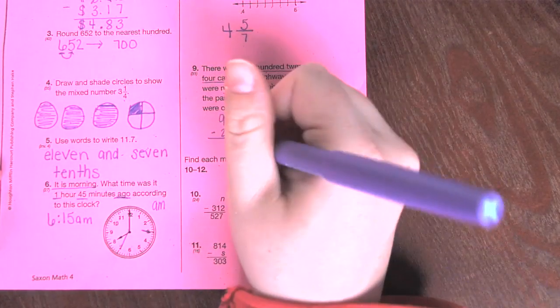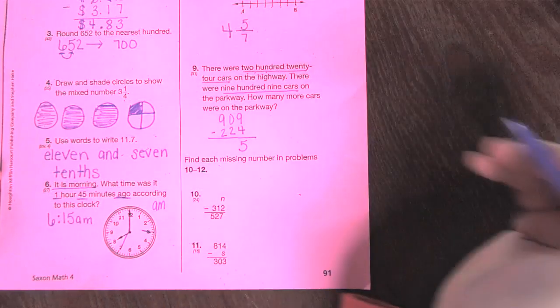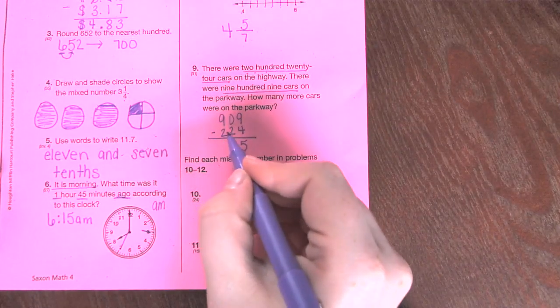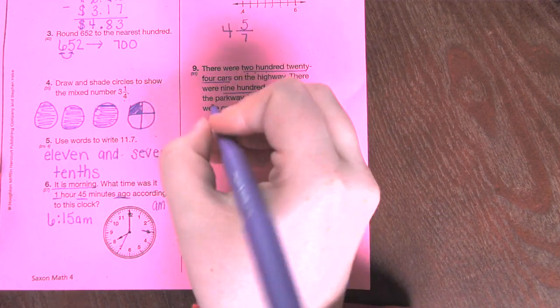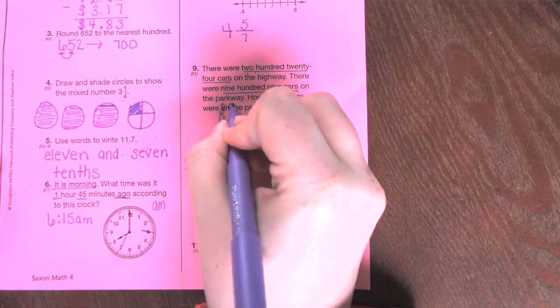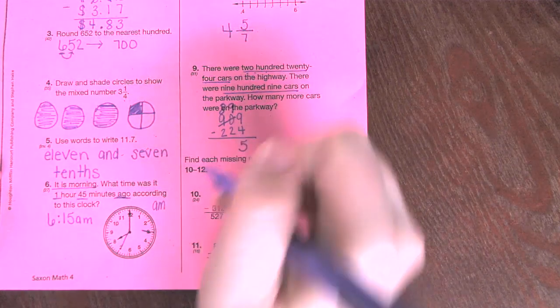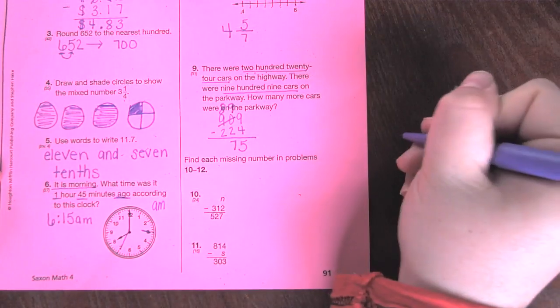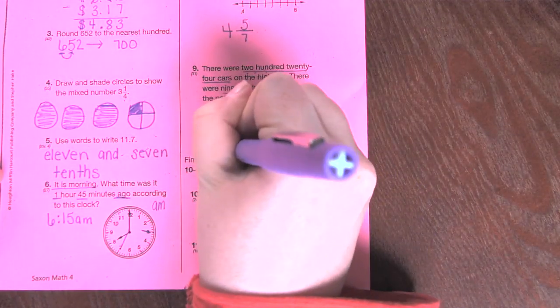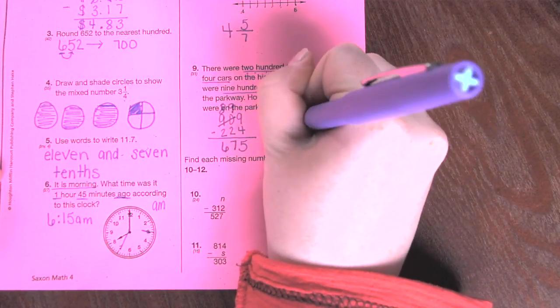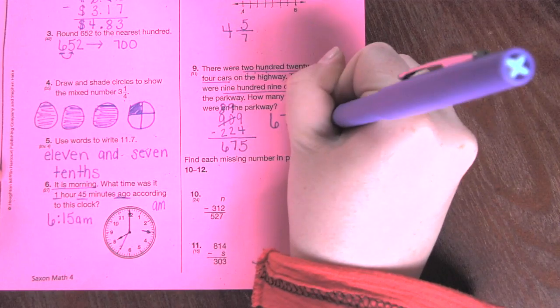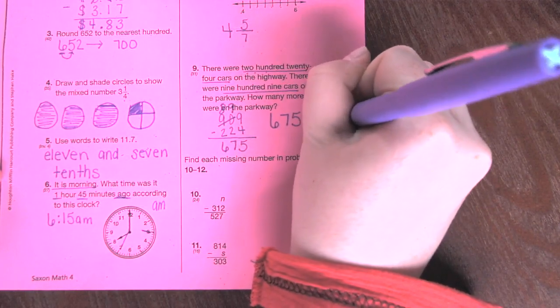9 minus 4 is 5. I cannot take 0 or 2 from 0, so I need to mark out the 90. 90 becomes 89. 9 minus 2 is 7. 8 minus 2 is 6. There are 675 more cars on the parkway.